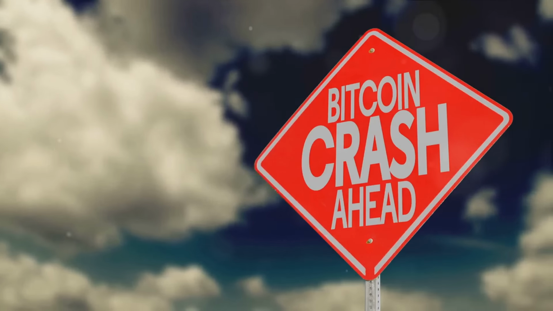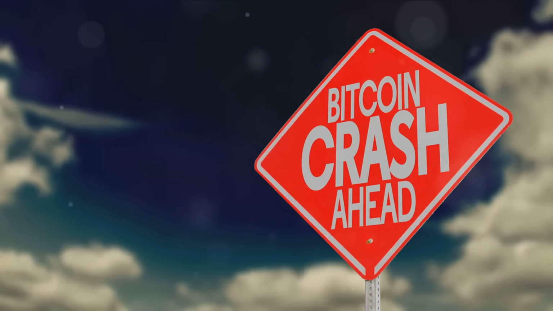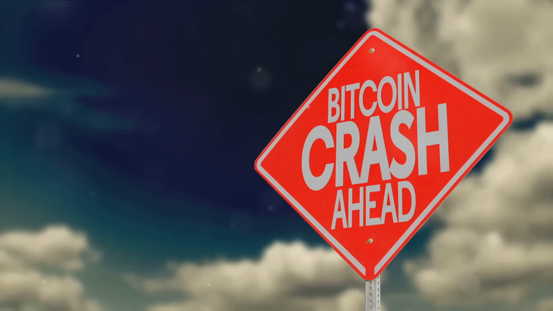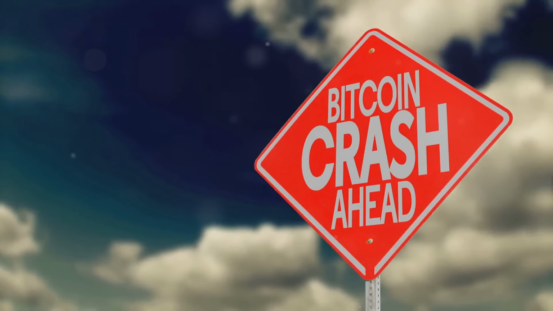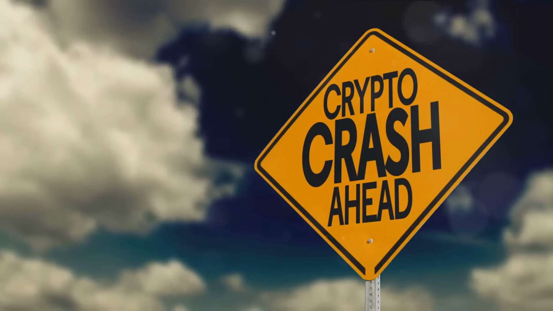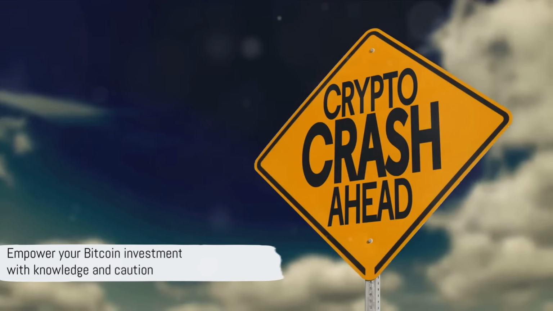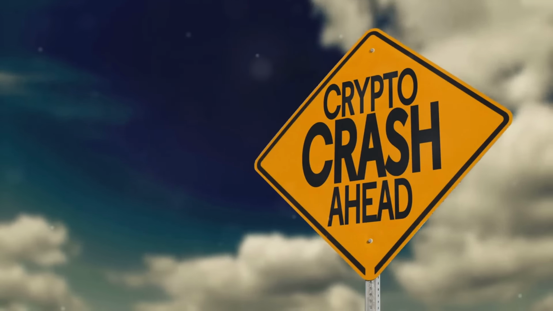But let's remember, these techniques have their limitations. There are no guarantees in this volatile market, and Bitcoin price predictions should never be taken as absolute truths. It's crucial to exercise caution and always diversify your investment portfolio. By understanding these techniques, you can make more informed decisions in your Bitcoin investment journey.